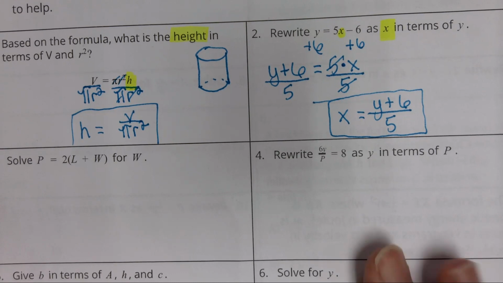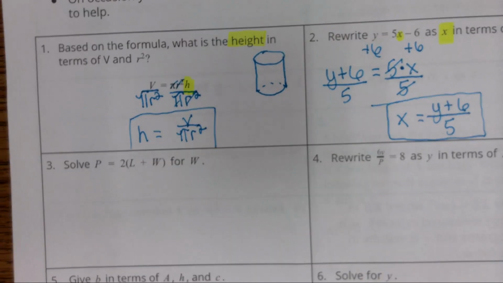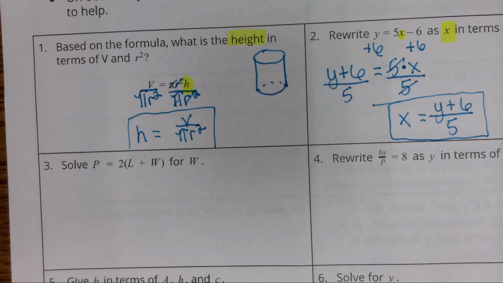Let's look at number 3. Would you highlight or circle whatever you're doing right now, the letter W?